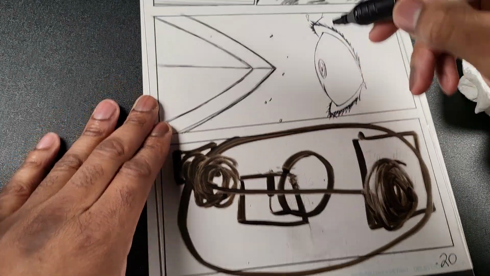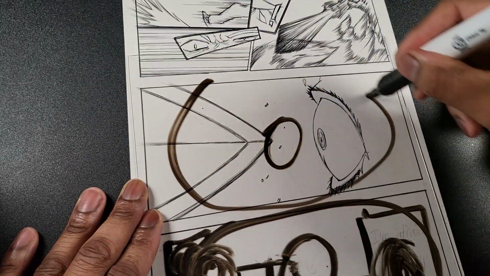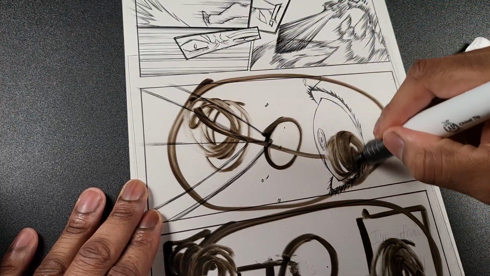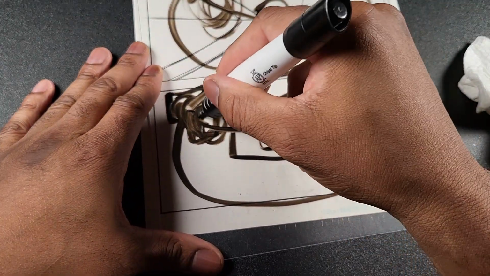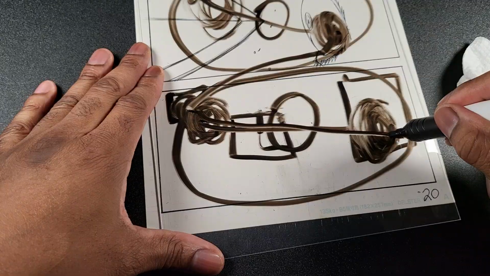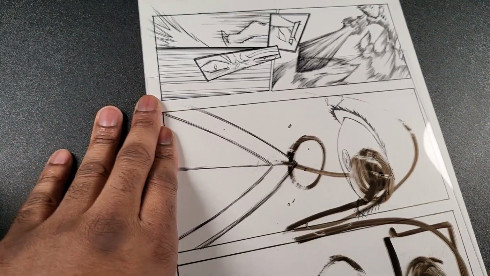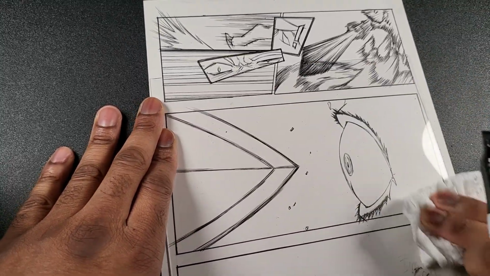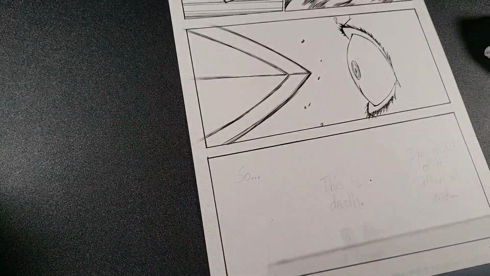So even if we also made the panel theory here, as you can see, pass through another focal point, your eyes will end up going over here to another focus point and then passing through. So that's generally how I try to design the actual panel flow for all of my manga pages.